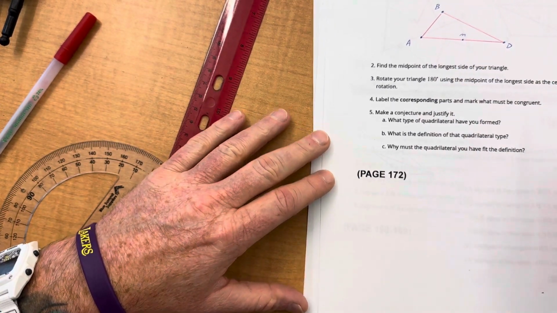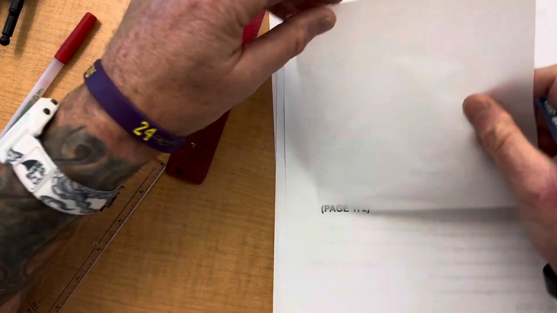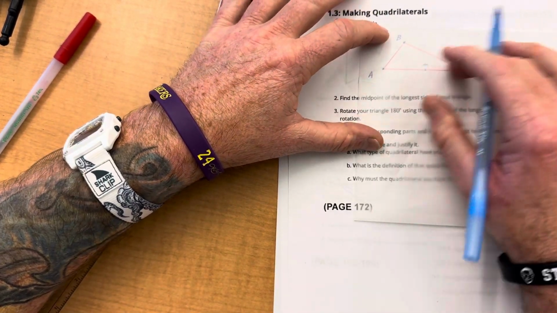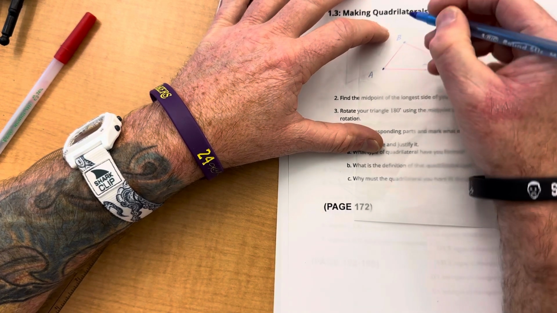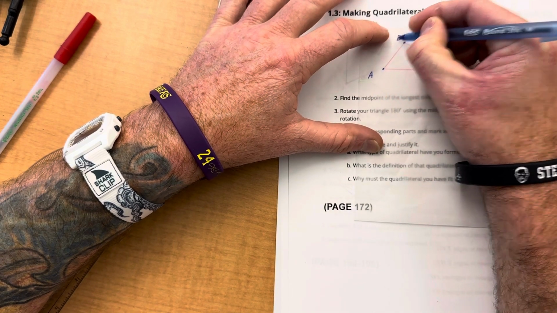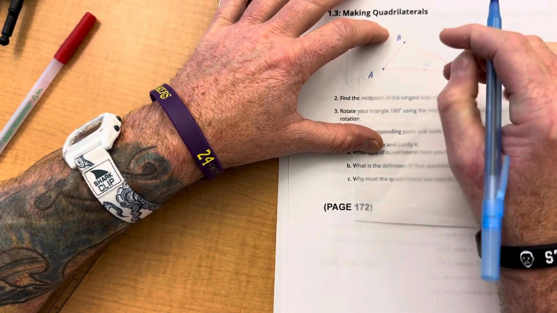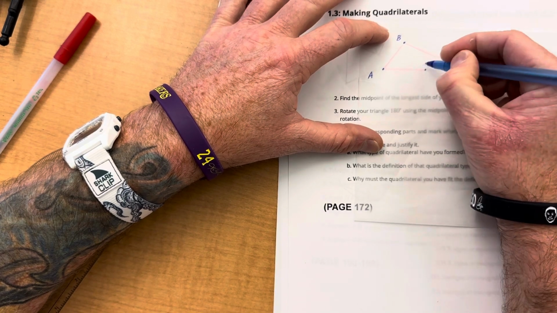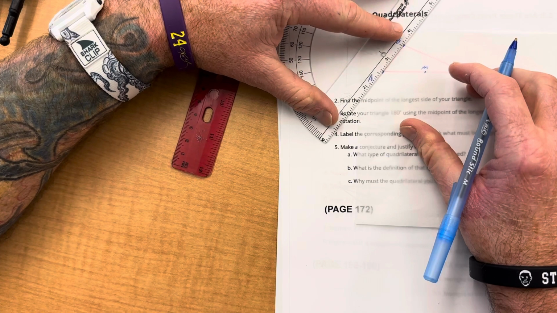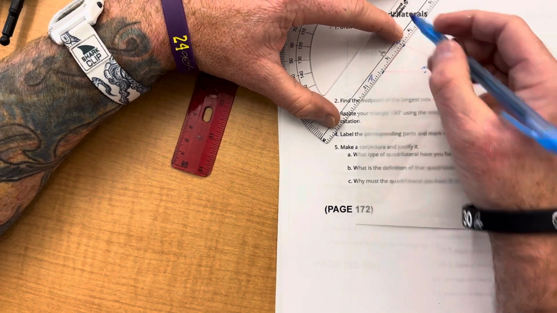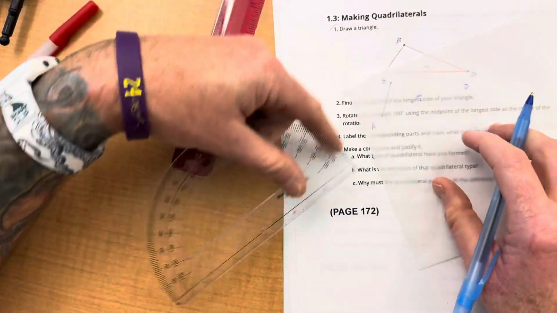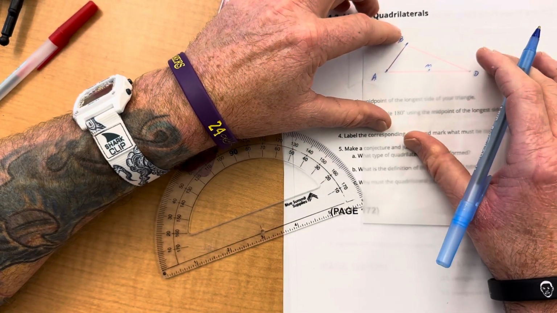Rotate 180. Okay, I can do that. I'm running low on patty paper. Hopefully I can get some by tomorrow. Oops, forgot to do the point for D.